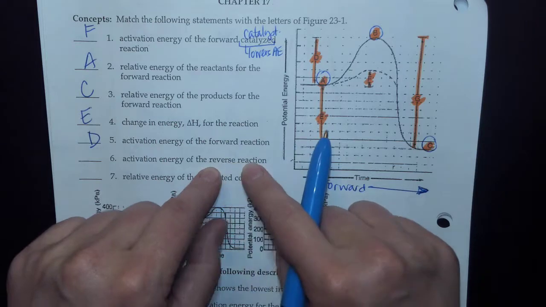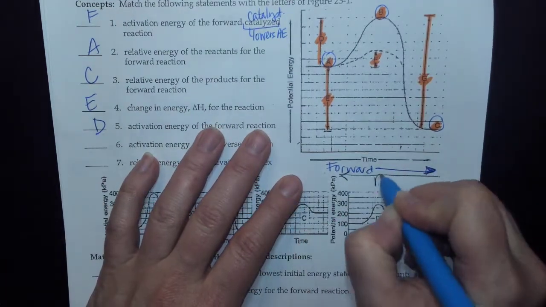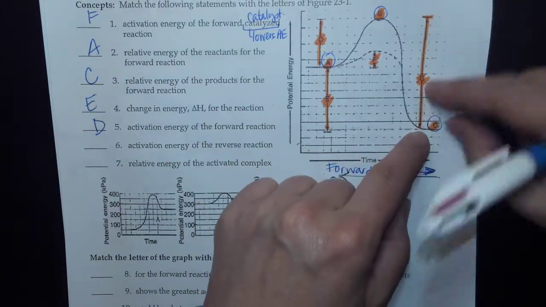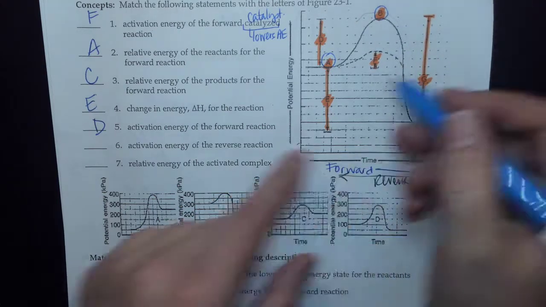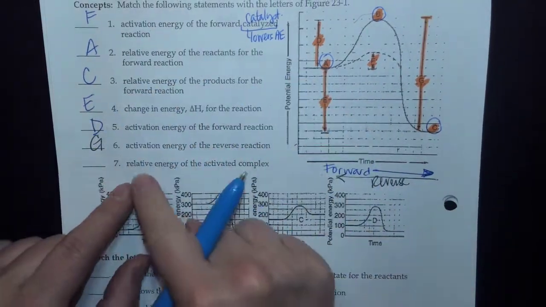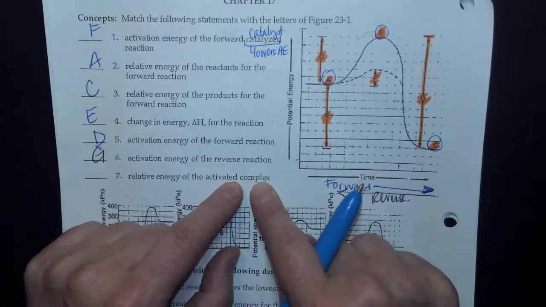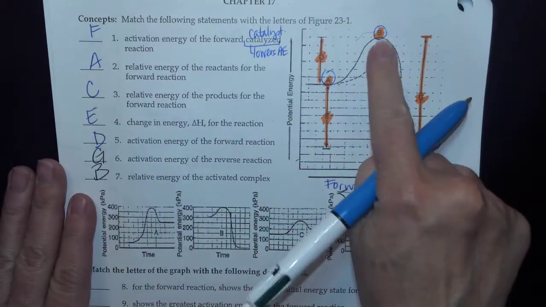So now I'm going this way. So it is G. This jump, I go back up. So G. And the relative energy of the activated complex, which letter indicates where the activated complex is found? Letter B, as in boy, activated complex is right here.